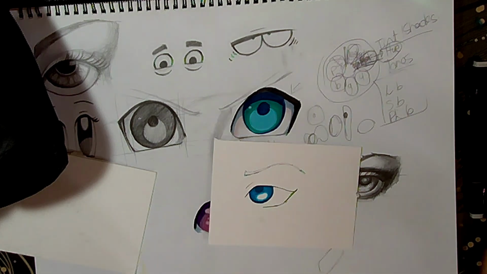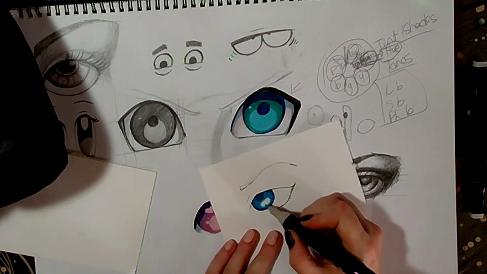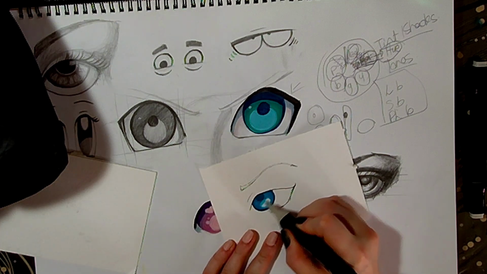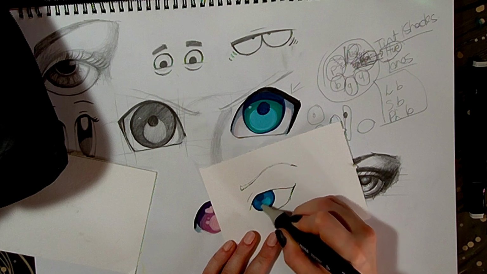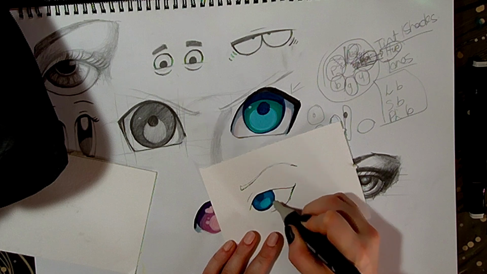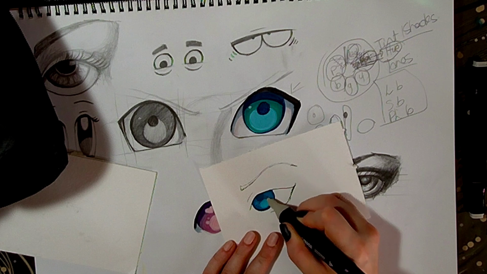And then again with your very bright, your brightest color, your lightest tone, right? You're gonna come in and do this whole section here. Now this marker is also starting to go dry. That's one shitty thing about these markers. Oh no. At least they weren't that expensive. I can get more. I would actually like to get a bigger pack now that I know they're nice.